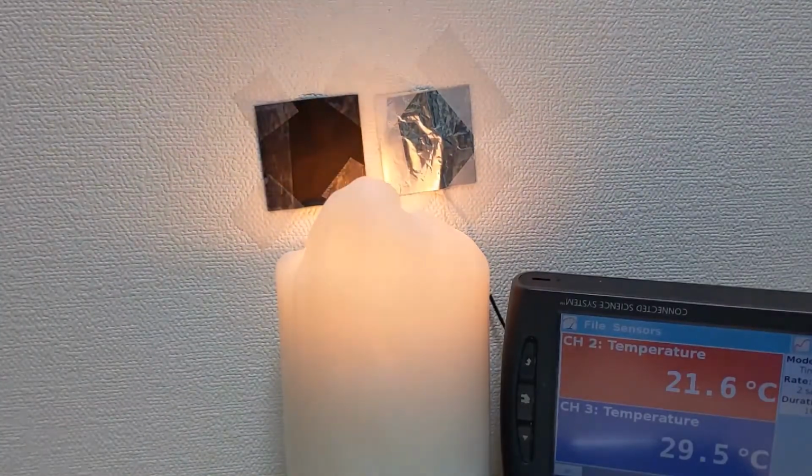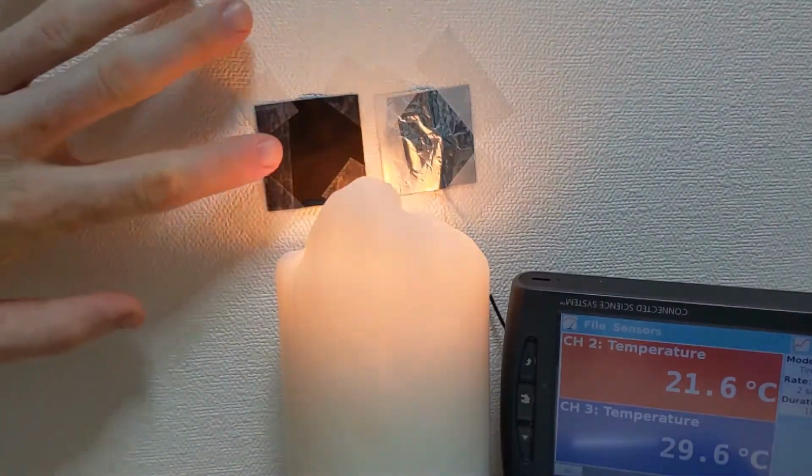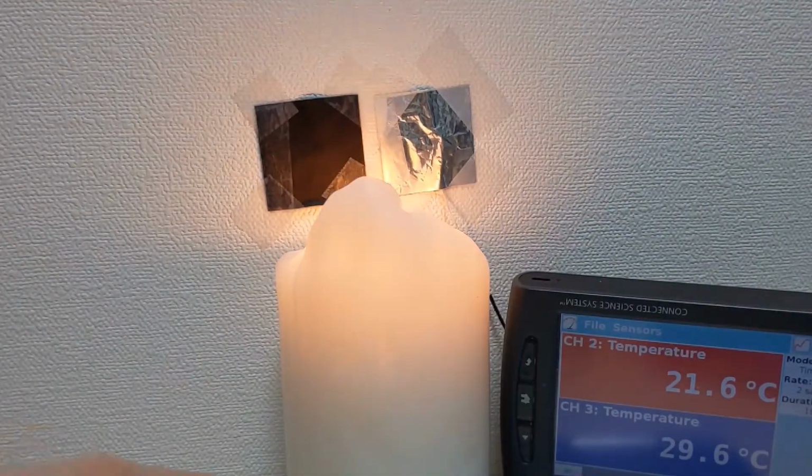So hopefully you could see from the video there that the darker black one is actually absorbing heat better than the shiny silver one. And so that is to do with what we just said at the start of this video.